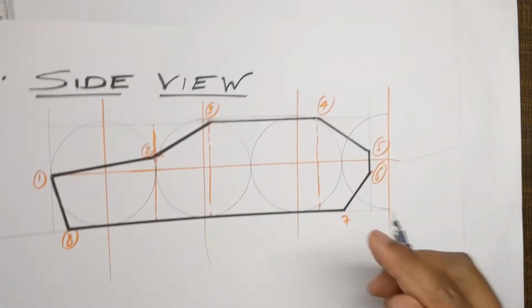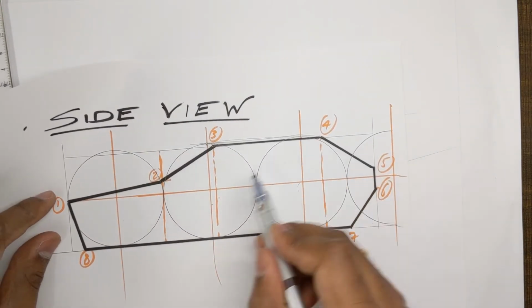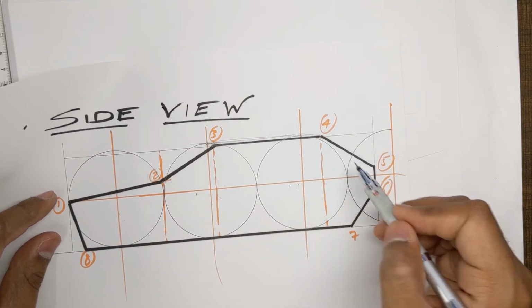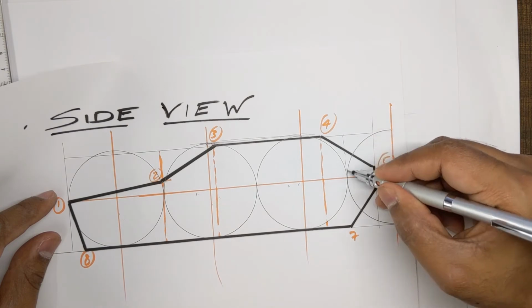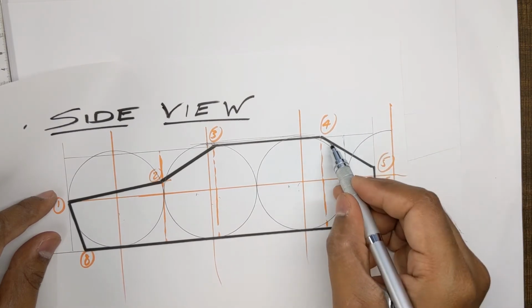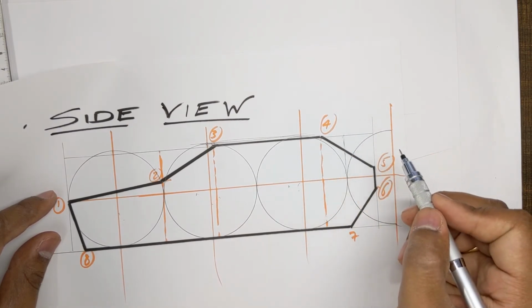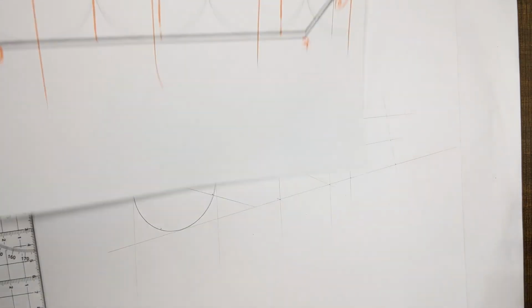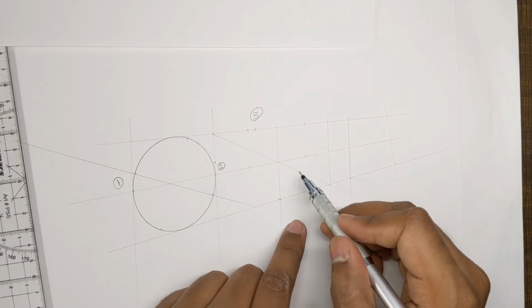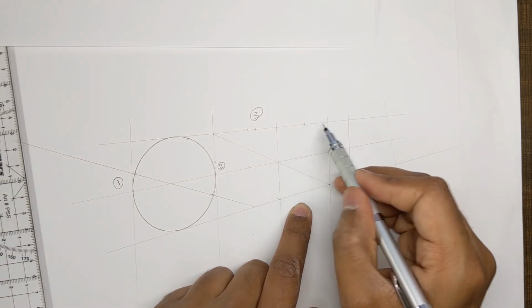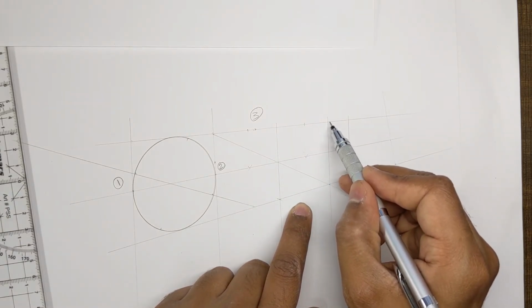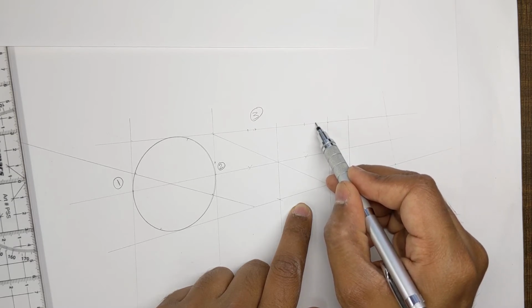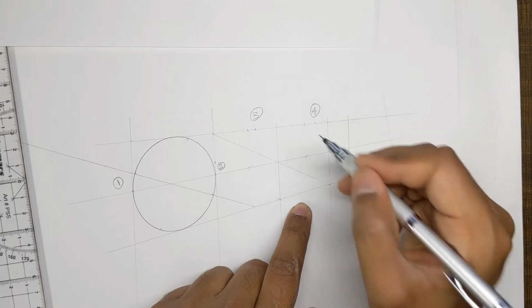Point number 4. So our third circle, 1 2 3, third circle, and this is the beginning of the fourth. Halfway beginning, I would say midpoint over here. So here is our third, and this is the beginning of the fourth, and so it should be somewhere over here. Point number 4.